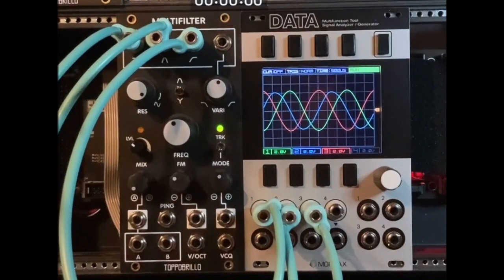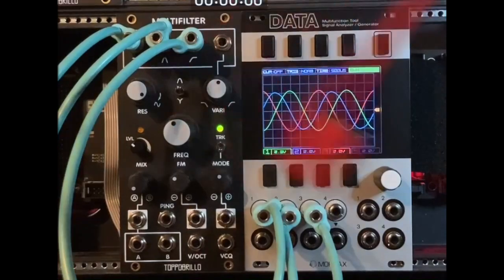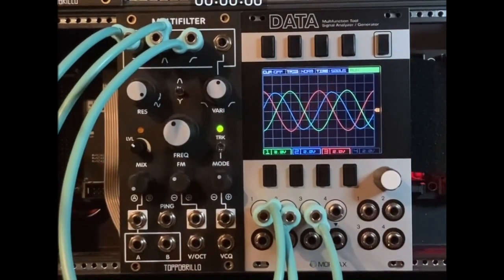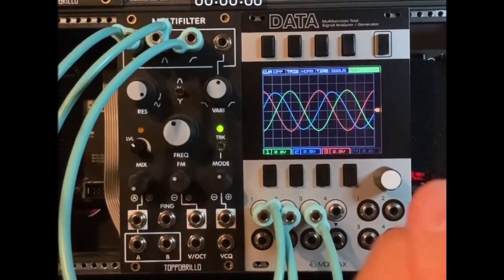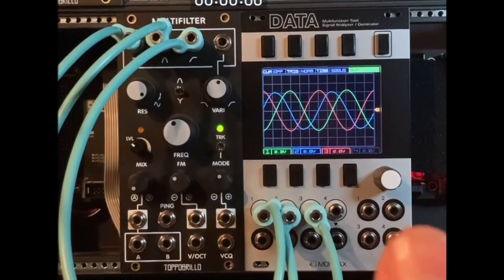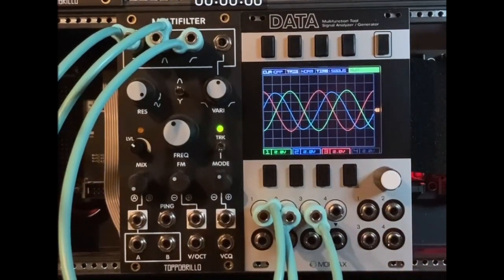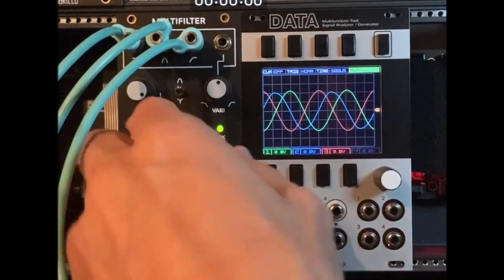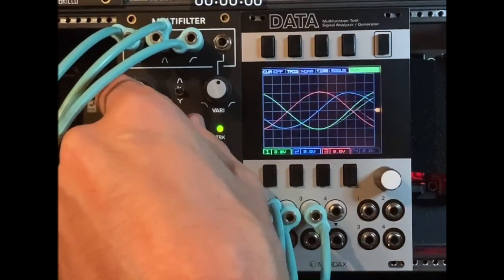So anyway, I wanted to talk about the multi-filter in the context of an audio source rather than just an audio processor. The first thing I wanted to mention is that state variable filters, just by the nature of their design, have quadrature output relationships.